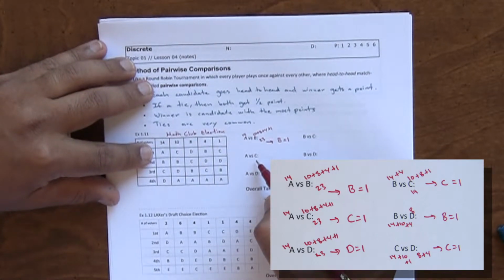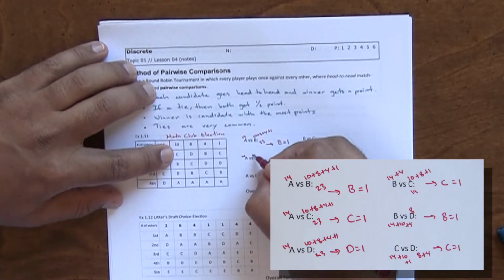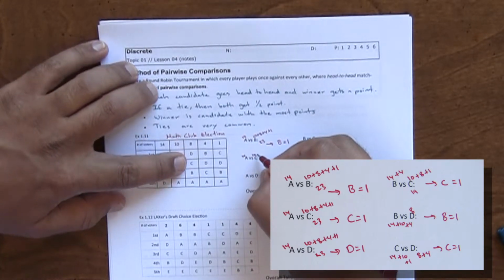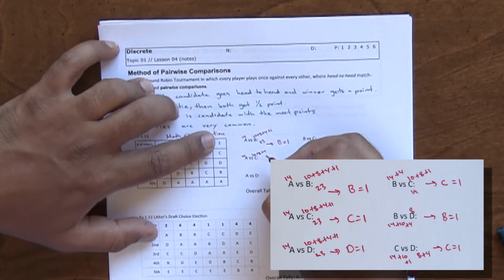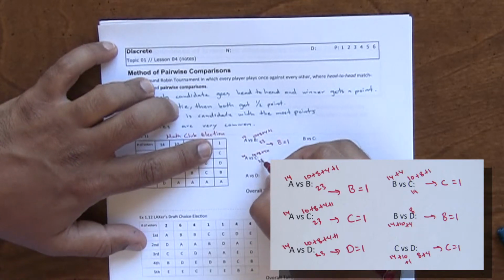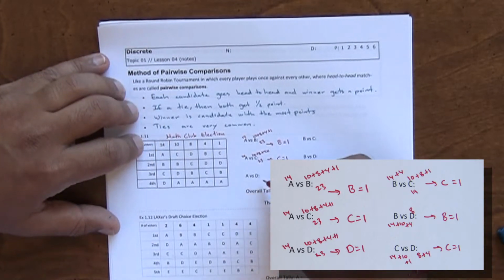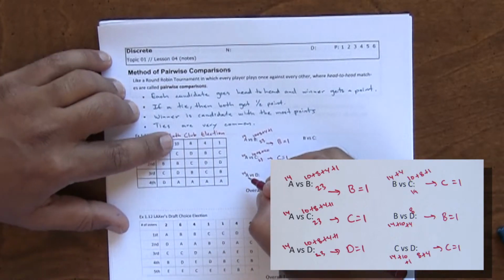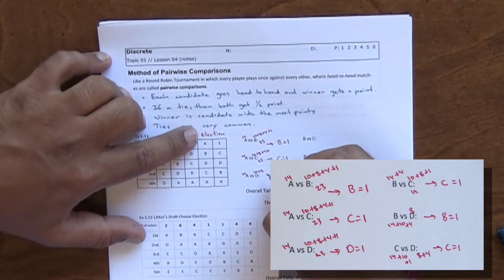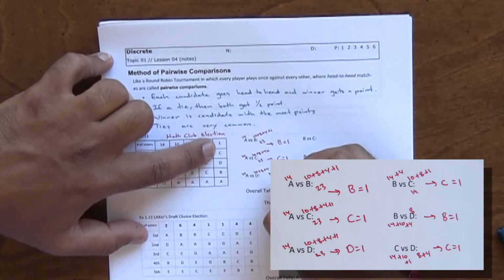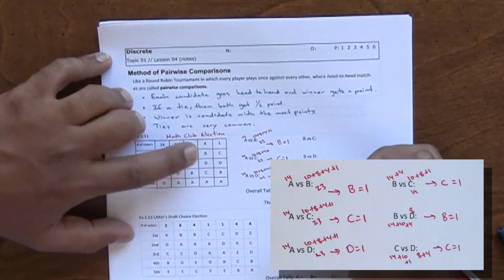Now A versus C. I have to forget B completely. A gets 14, 10 go to C, these 8 go to C, these 4 go to C, and this 1 goes to C. So they got 23, so they win, and C gets a point. Now let's go A versus D. A gets 14, D gets 10, D gets 8, not looking good for A, D gets 4, D gets 1. Wow. So D gets a point. Everybody beat A.